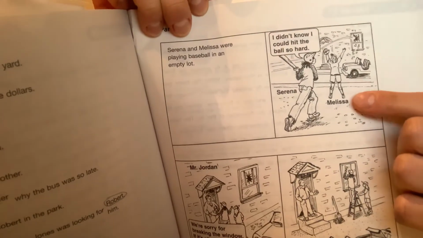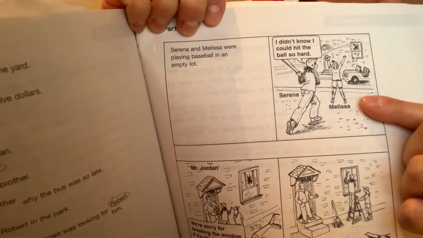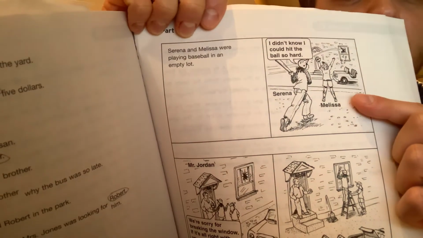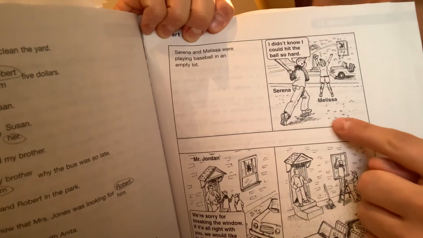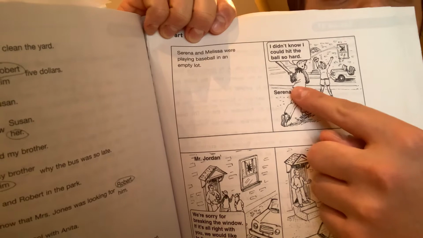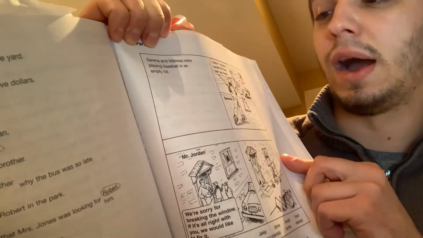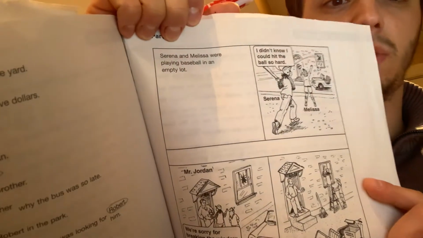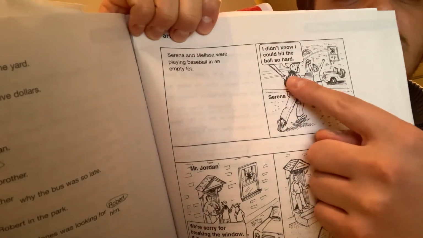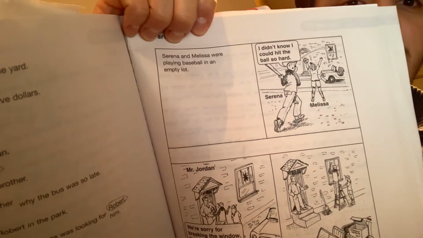So let's continue. Then we are given a picture. Let me see if I can find it here. Great. So we wrote down our first sentence. Now we have to describe this image. So what's going on in this image? We know that we have Serena and Melissa. And we also know that Serena said a quote. So I will read it to you. It says, I didn't know I could hit the ball so hard. So we're going to need to include this quotation mark in our paragraph.